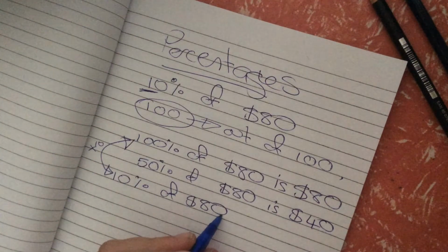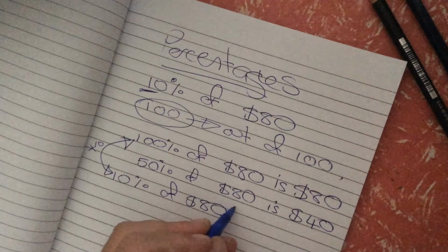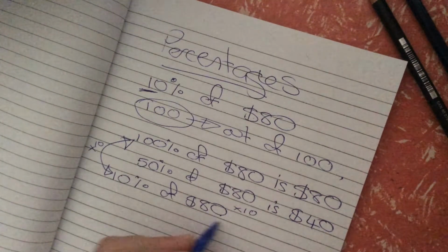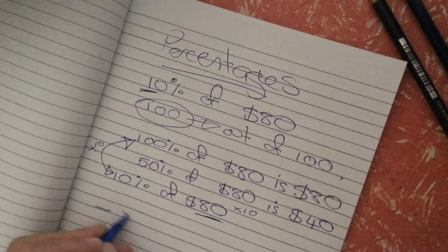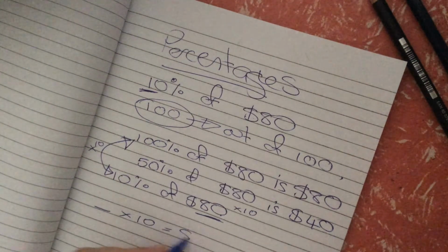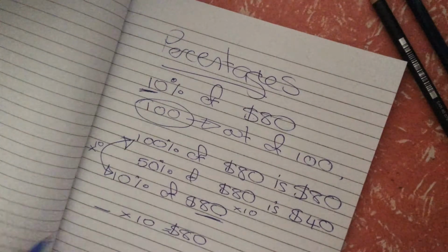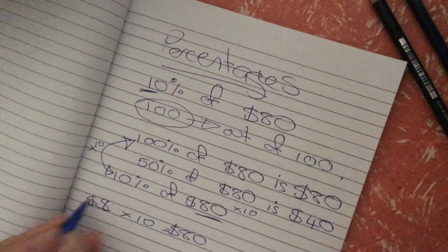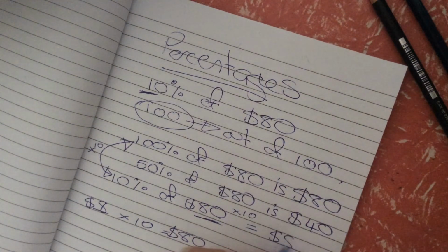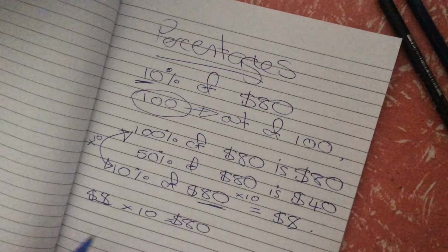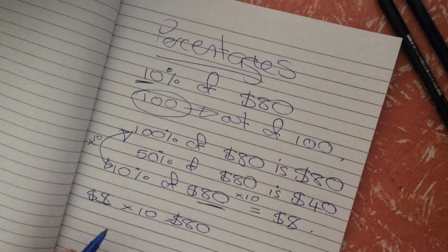What would I have to multiply by 10 to get to 80? Something times 10 equals 80. And you're right, it's 8. Yeah. So 10% of $80 is $8. I hope that you followed me.